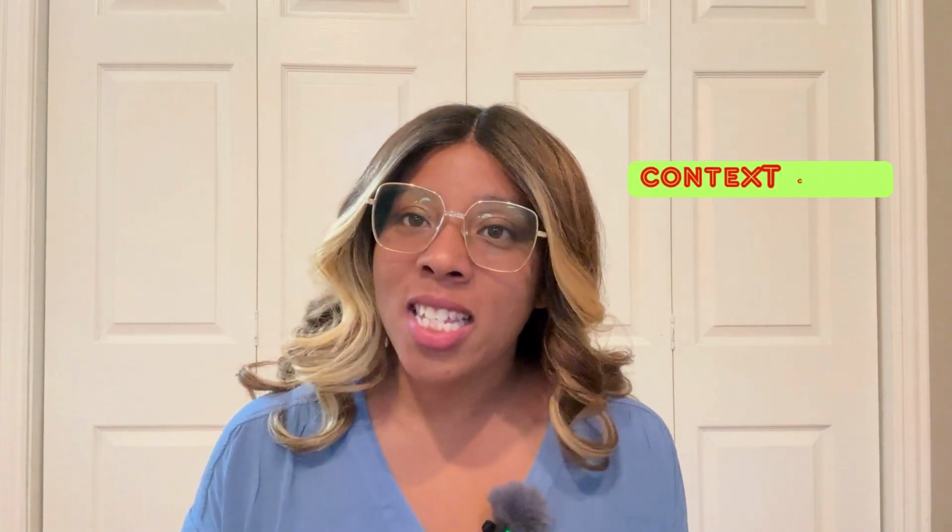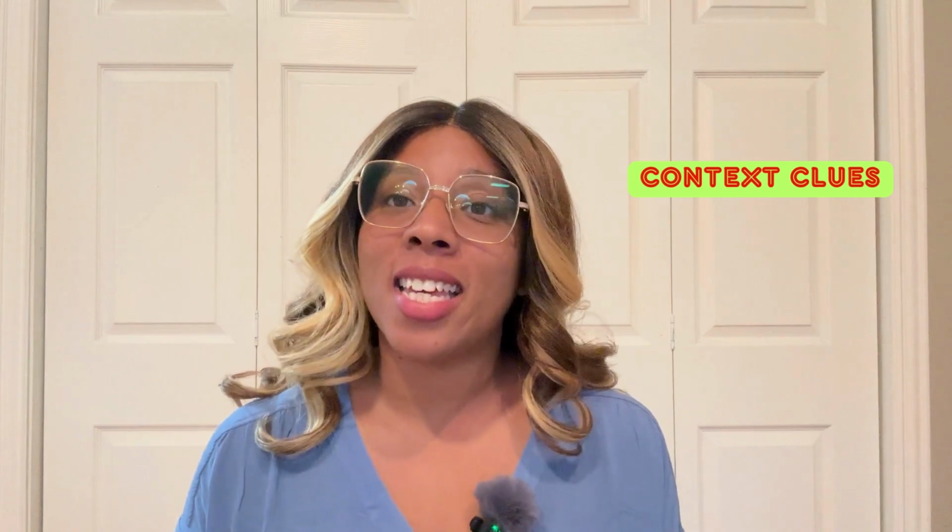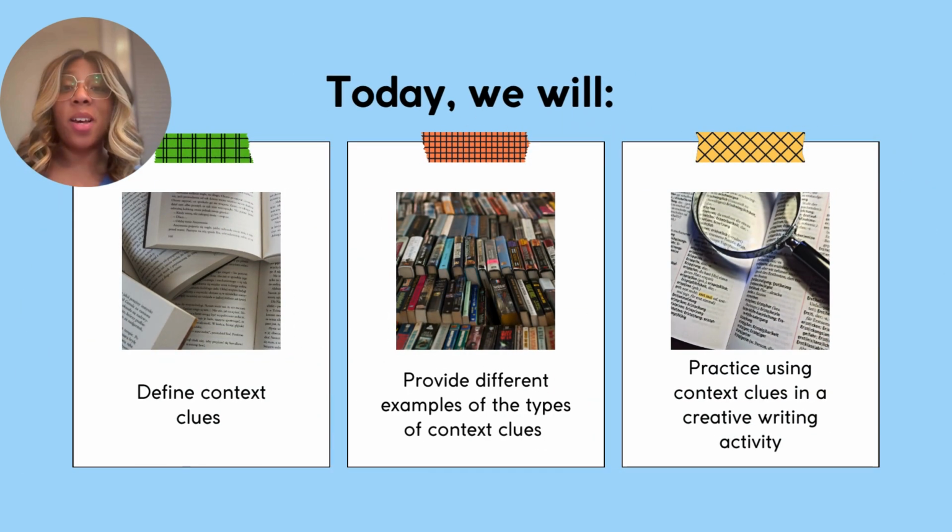So, don't worry. I'm here to help you. We're going to be looking at context clues. That is the key to figuring out words that you don't know the meaning of. And there's so many different types. So let's dig in. In today's lesson, we're going to define what context clues are, provide different examples of context clues, and practice using context clues in a creative writing activity.